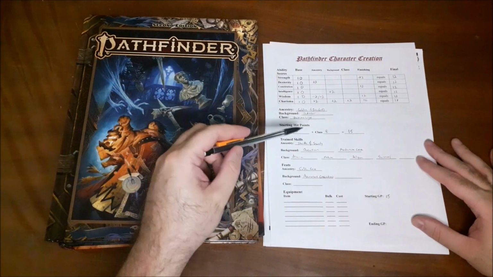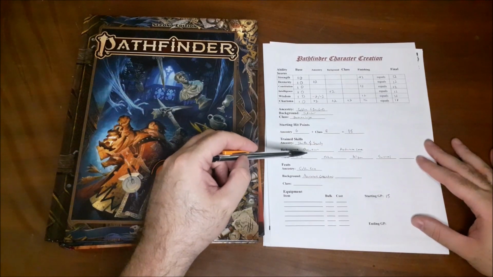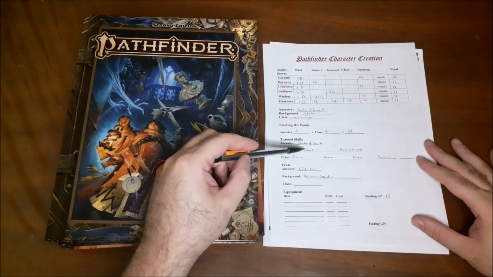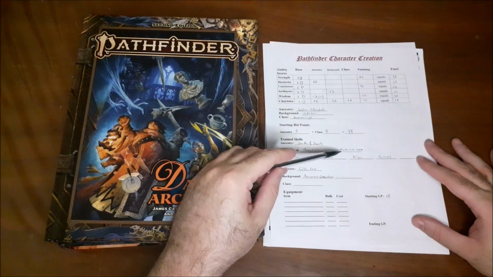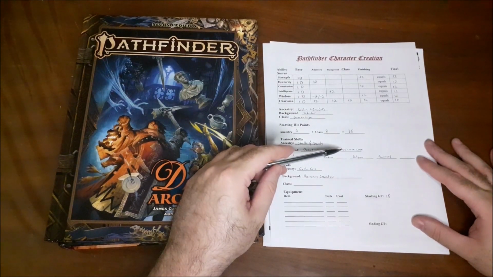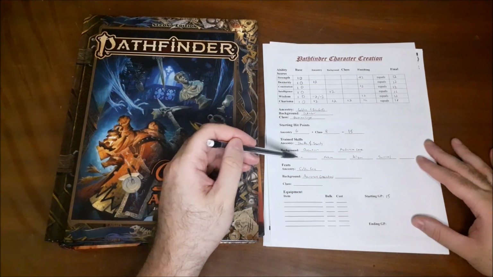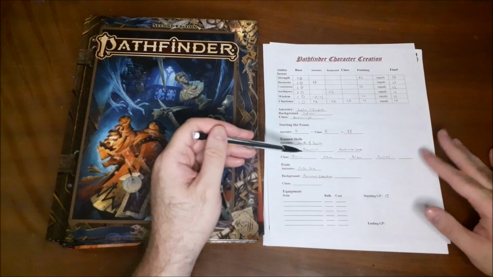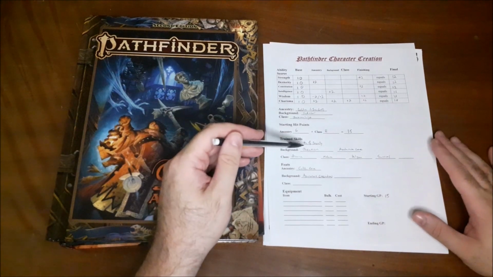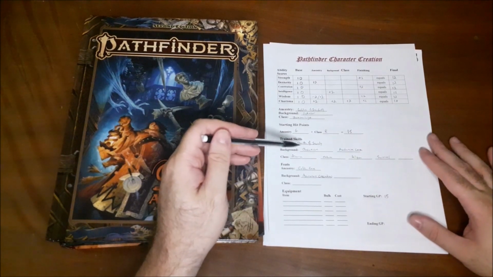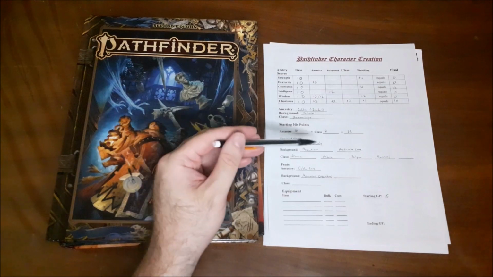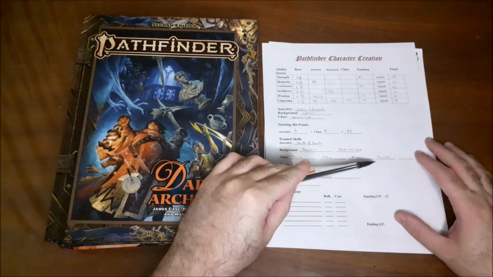The background gave me the ability to choose one of the knowledge skills, so I went with occultism, and you automatically gain the academia lore skill as well. The class gave you automatic training in arcana, nature, religion, and occultism, but because I already had occultism from my background, I was able to choose a different skill, which I chose survival.